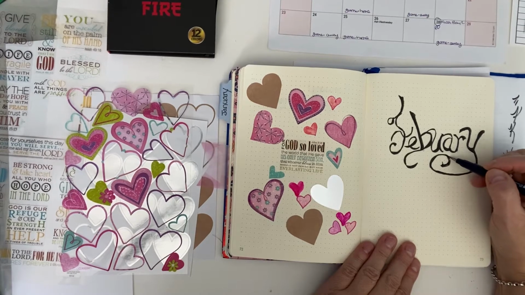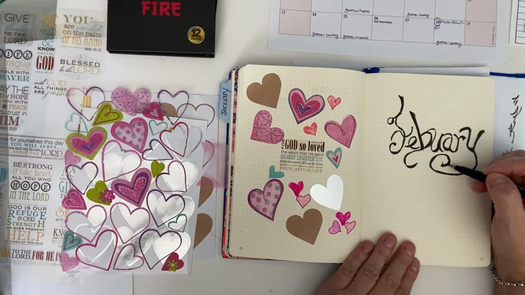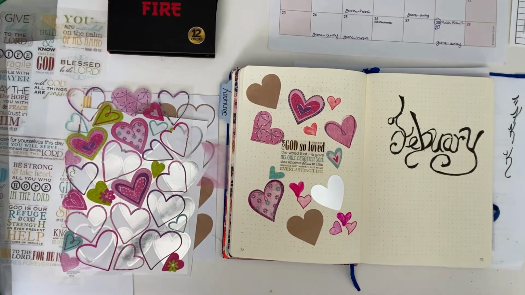So now after I've done that, I look at it and say, yep, I like that. And I spelled February wrong. Look at that. Oh well, it's going to have to be done. See, so we all make mistakes. I just made a big, huge mistake. Luckily, my lettering is so squished together, it's going to be kind of hard to tell that I'm missing an R.